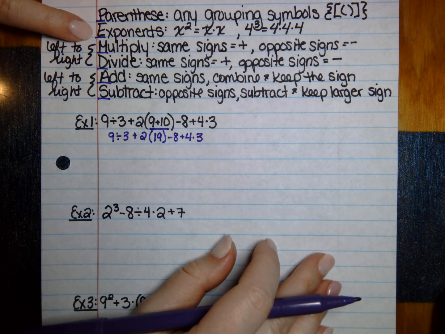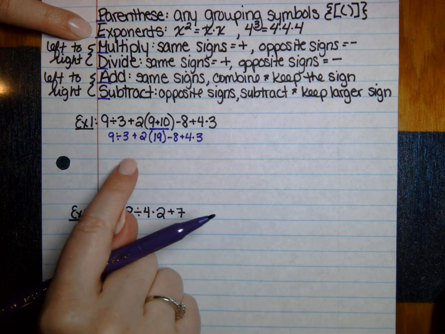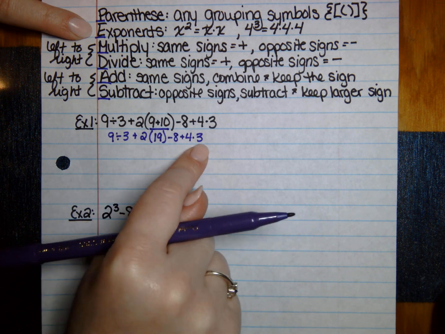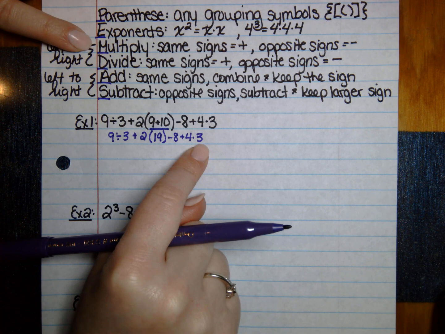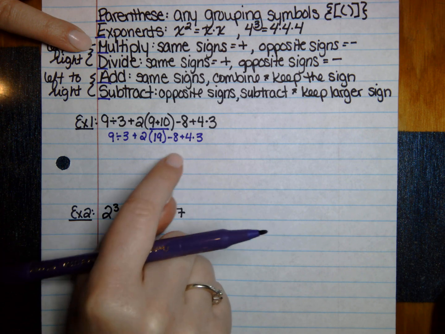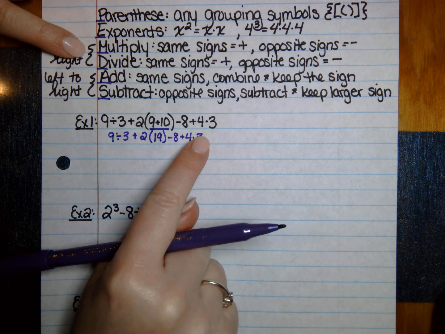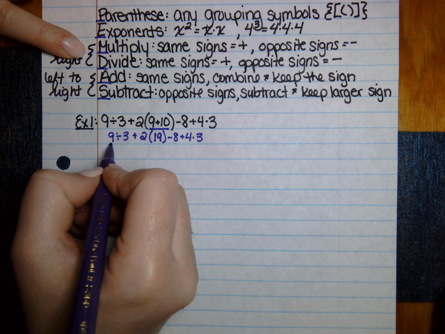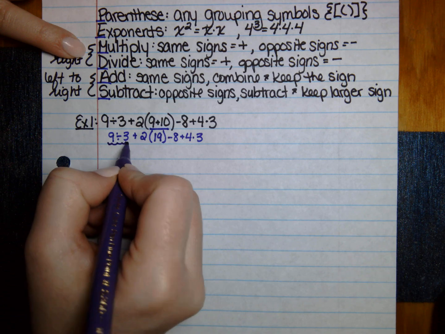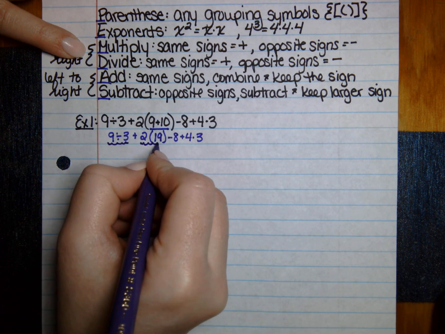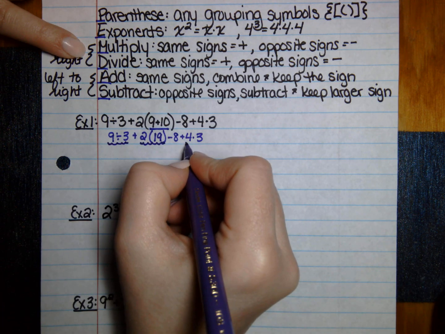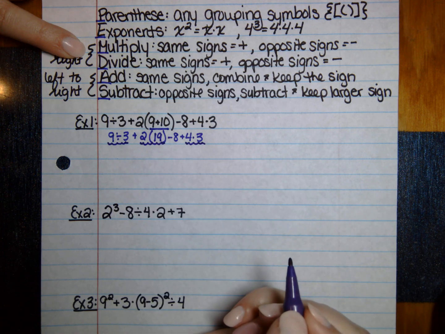So my next step is exponents. I don't have any exponents, so I can skip that. Then I have multiply. As I'm looking left to right, I have multiplying and dividing. So I can divide these 2, I can multiply those 2, and I would have to multiply these 2.